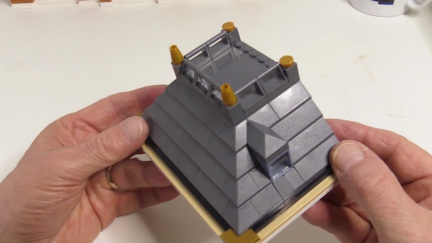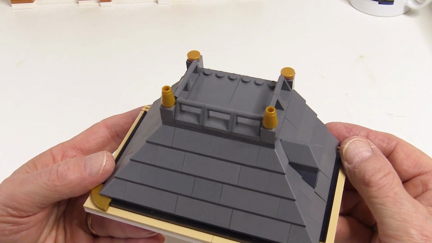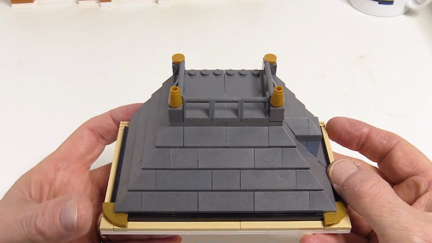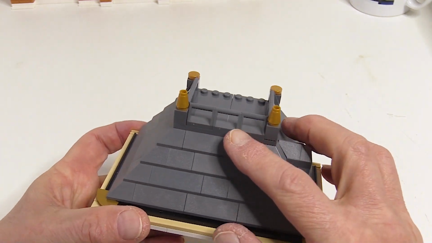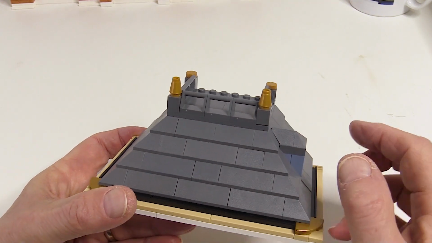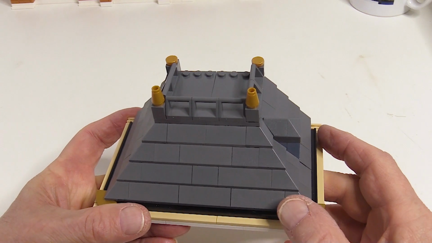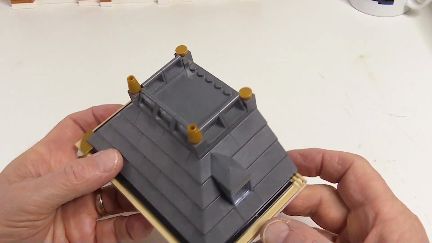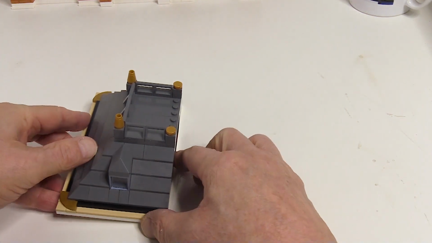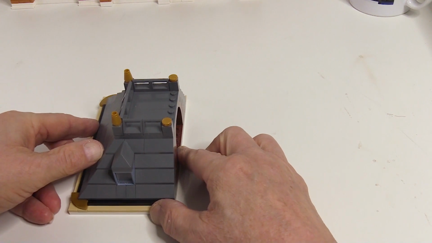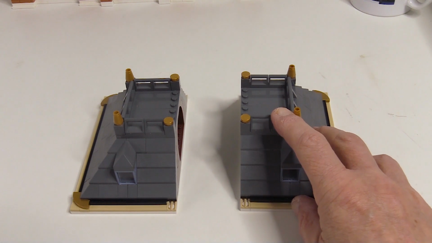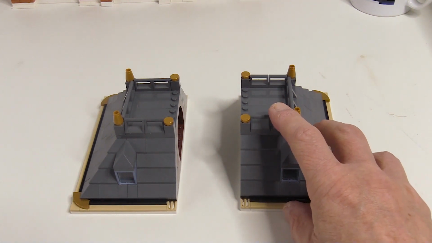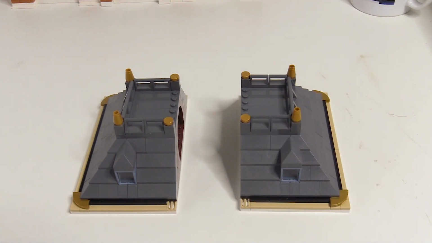To avoid the roof being too high, there's a bit of flat roof at the top, and that's finished off with these sort of railings and finials at the corners. The roof for the right-hand wing is made in exactly the same way as a mirror image of the left-hand wing.